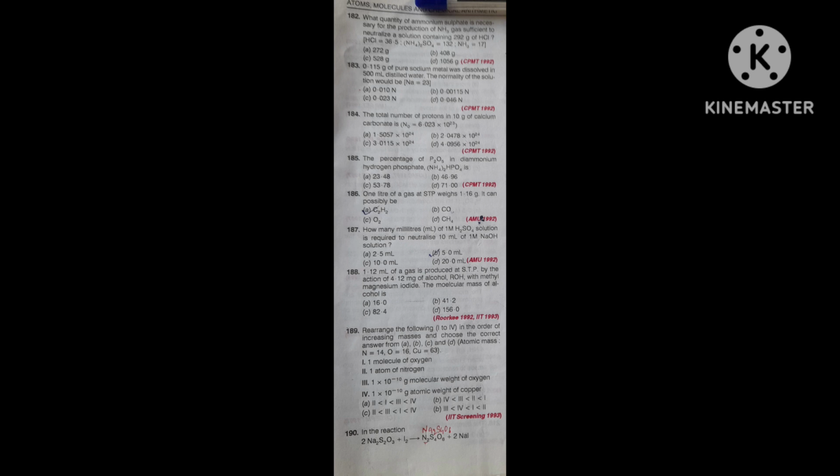Then for 1 you calculate, and then for 22,400 ml you calculate. Then it will come 4.12 divided by 1.12 into 22,400 mg. Then after solving, you will get 84.2 gram.